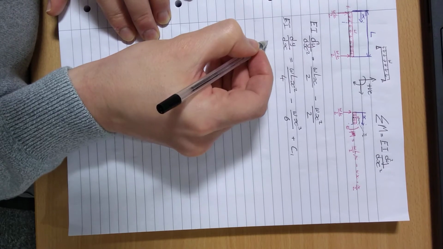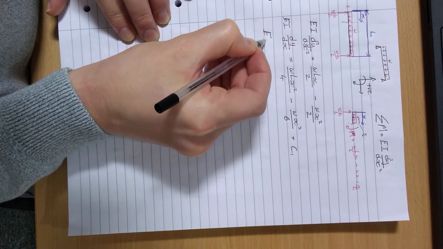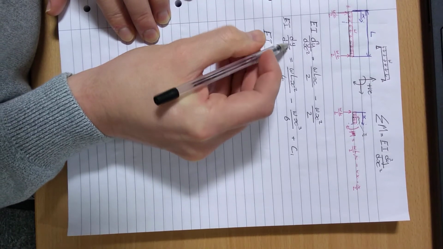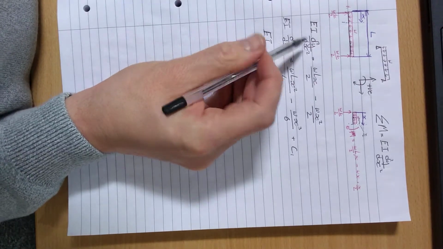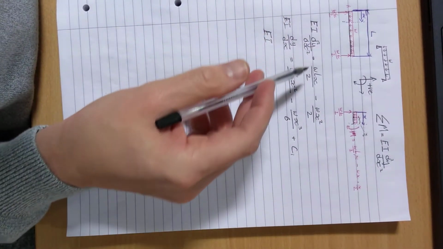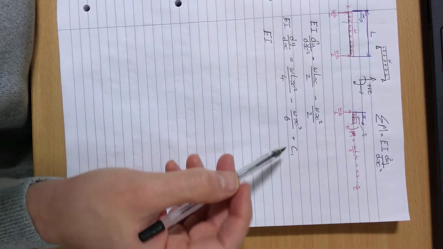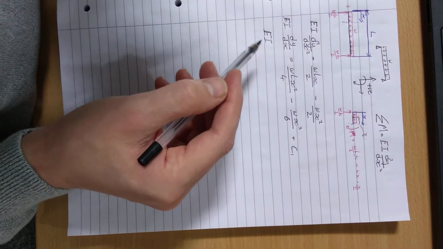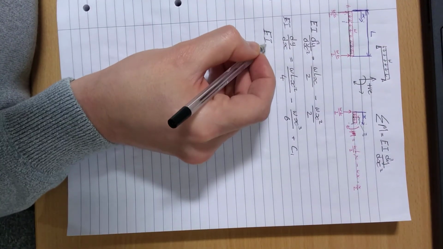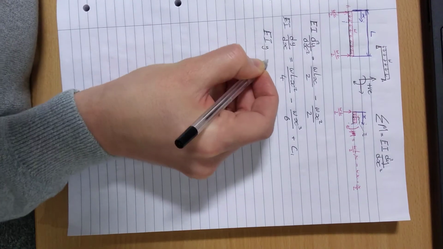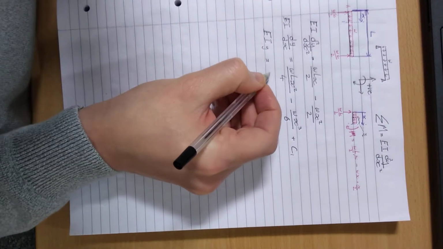If we integrate again, EI, so that'll be for our angle at any point of x along the beam. We've still got the unknown of C1. And this will be for our displacement.